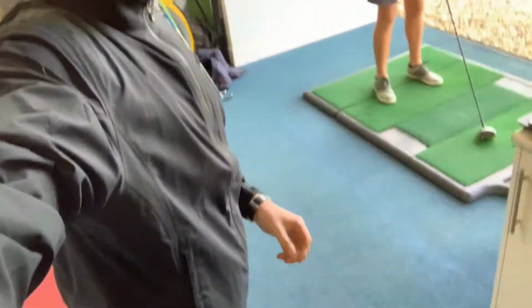Just want to show you the contrasting outfits here. So I'm all waterproofed up and Mark's in a t-shirt and shorts. It's been chucking it down all morning, but yeah, we're not going outside.